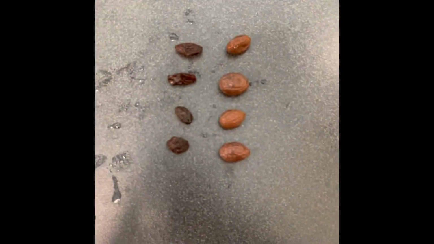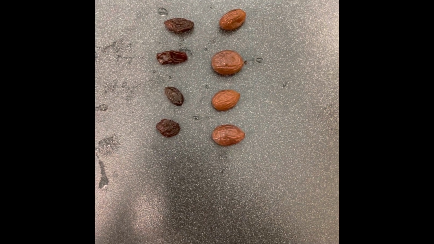So yeah, as you can see, the experimental group on the right is much bigger than the control group on the left, and that has been my Chem 120 final video.